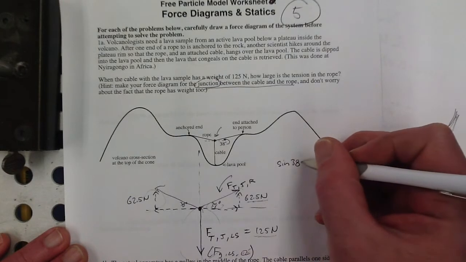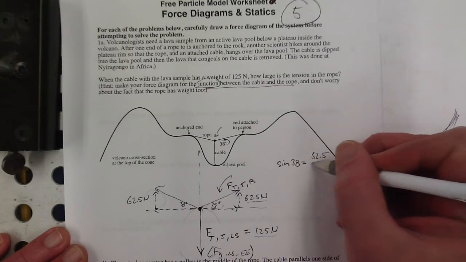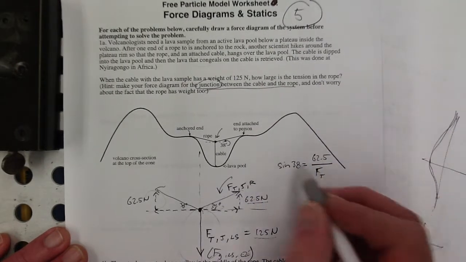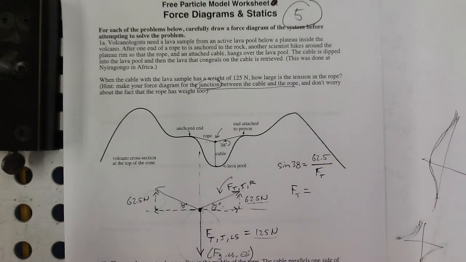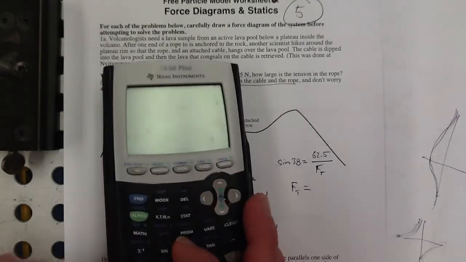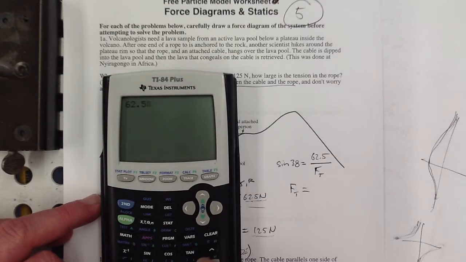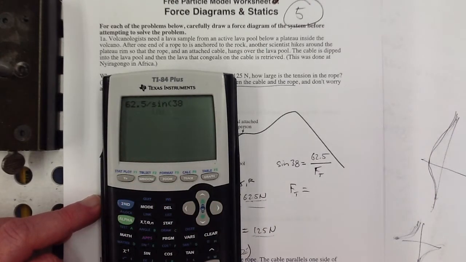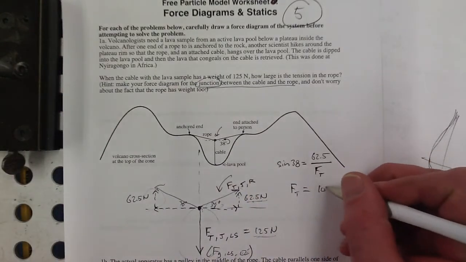So sine of 38 is equal to opposite over that hypotenuse, which is the force of tension that we're looking for. So I'm going to switch those because algebra. And then, let's see, I got a calculator around here. So 62.5 divided by the sine of 38. Just make sure that I'm in degree mode. I am. Well, that's about 102 newtons.